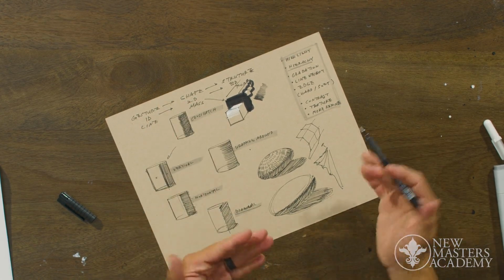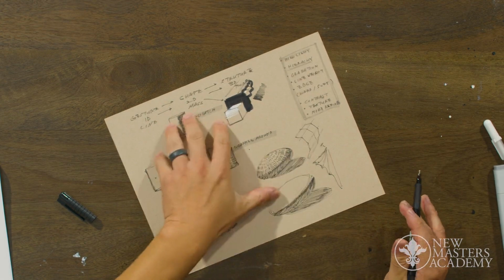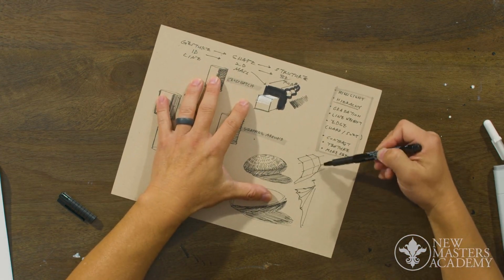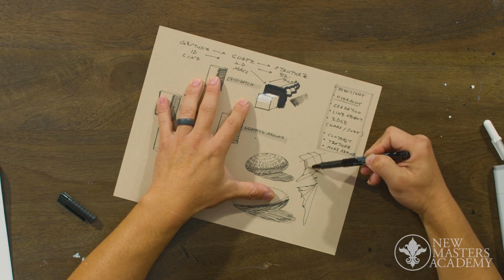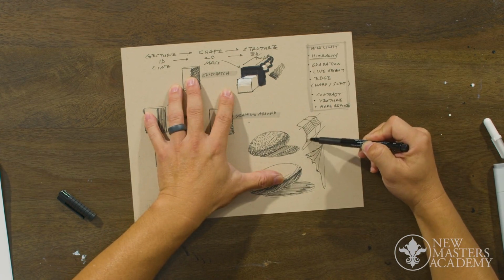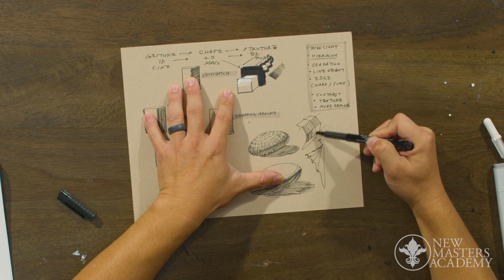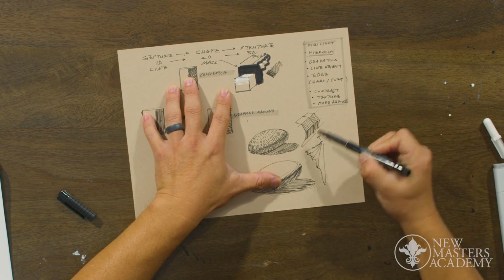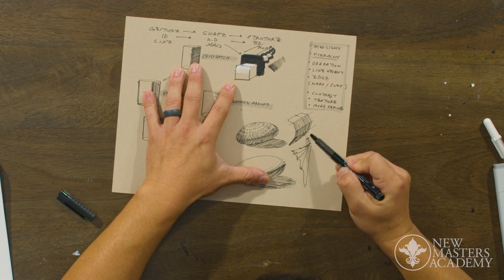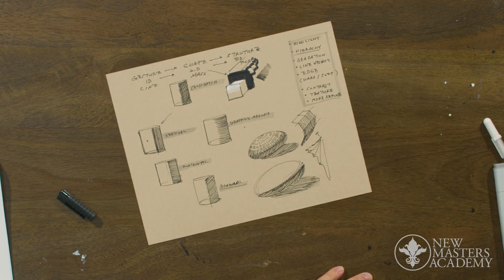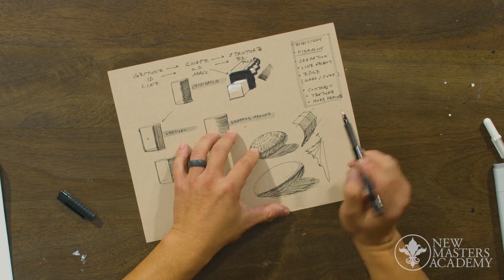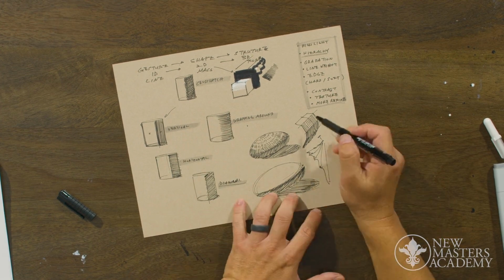And you can also shape by following the planes. It means if this plane goes this way, and this plane goes in this direction, and that plane goes in this direction, you can create volume this way too. But you notice my value is slightly different.